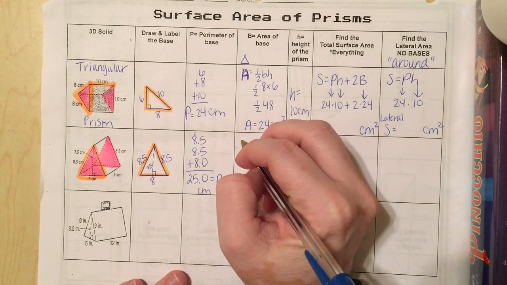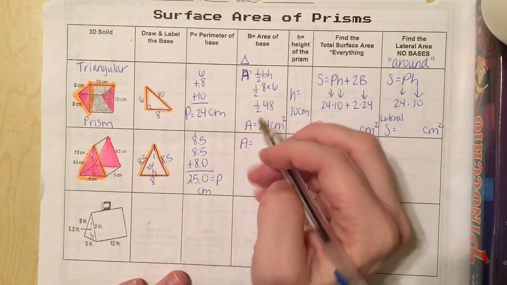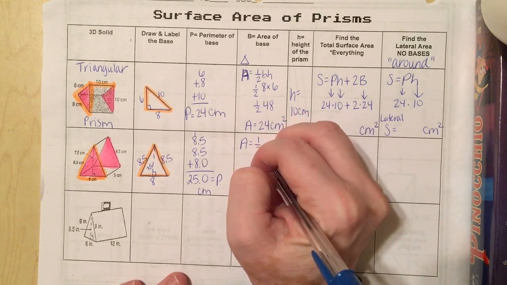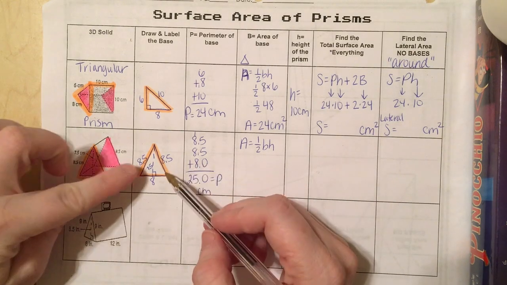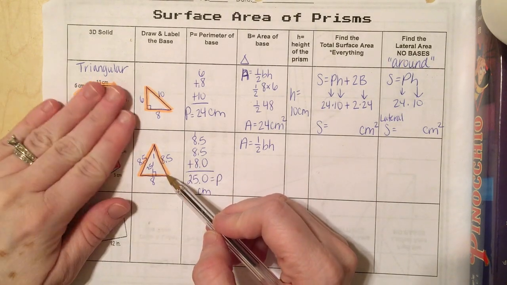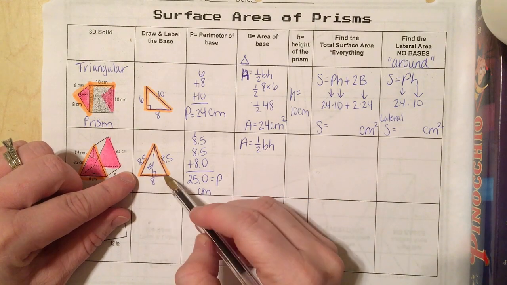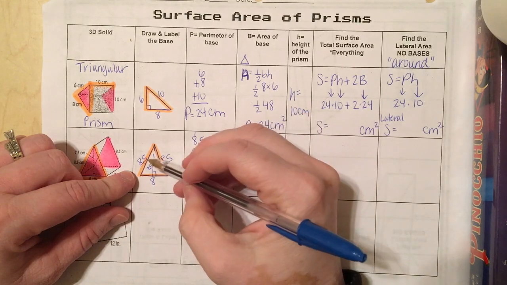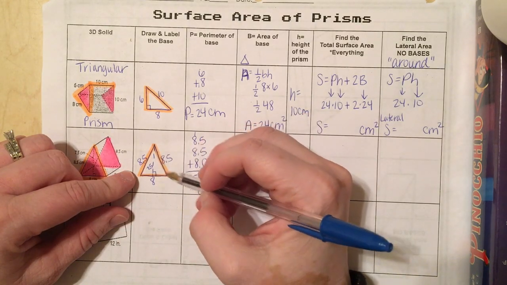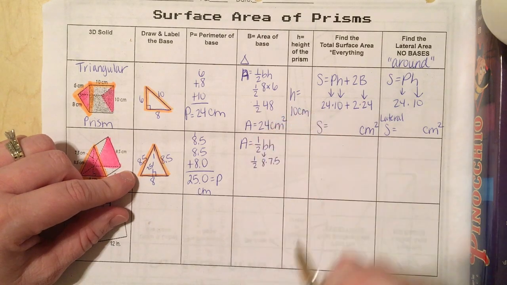If I want to do the area of my base, it is still a triangle. So I need to do half base times height. So I look just at the base that I have drawn right here. Don't look at anything else. I would do the base is 8 all the way across my triangle times the height, which is actually in the center. I can't use the slanted height, 7.5.